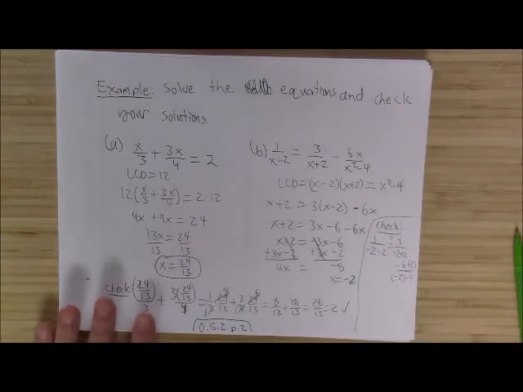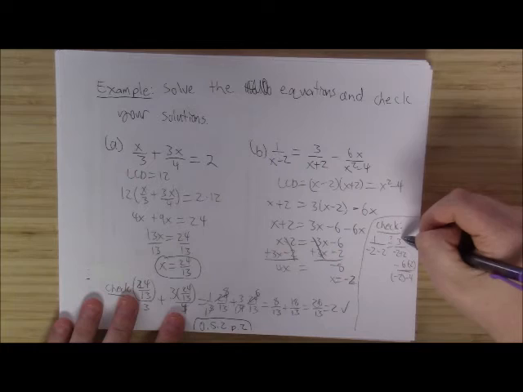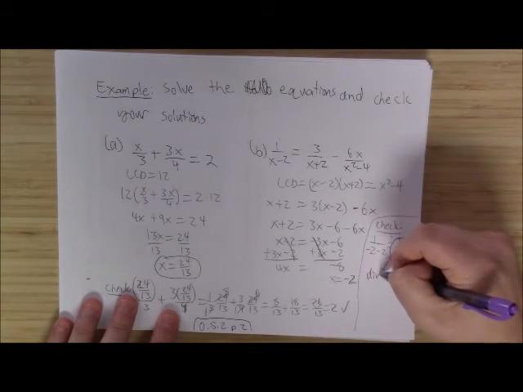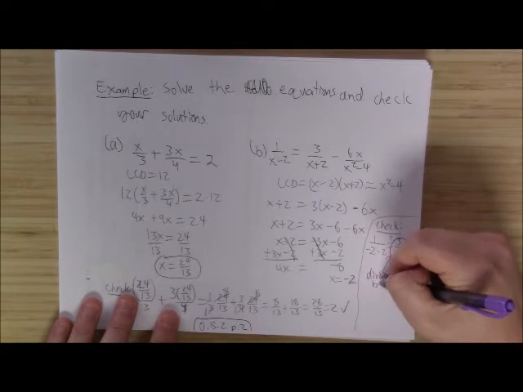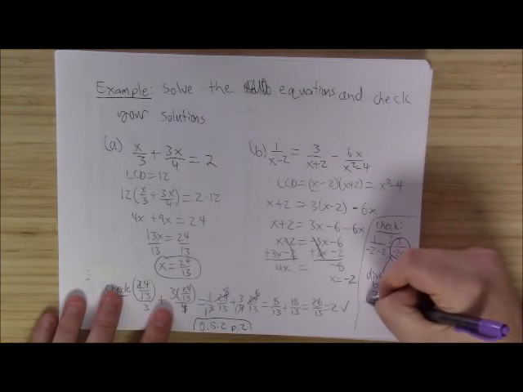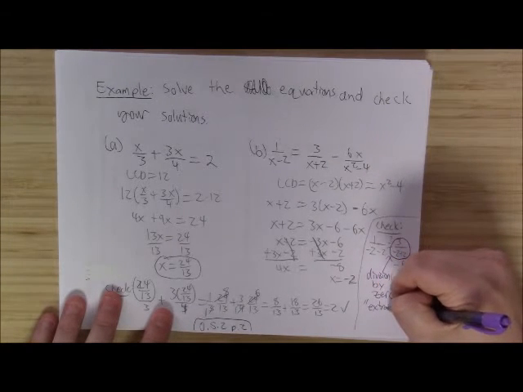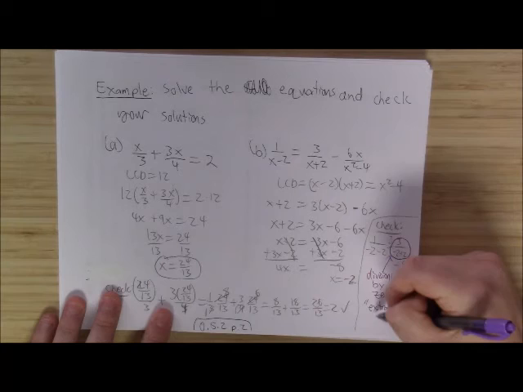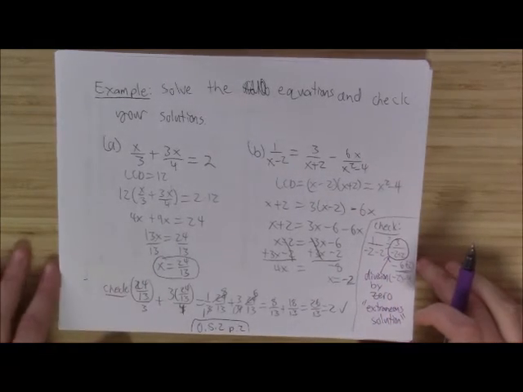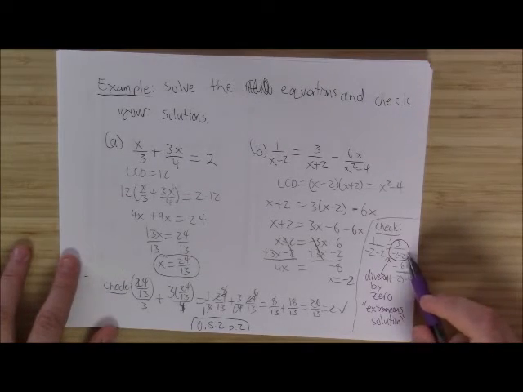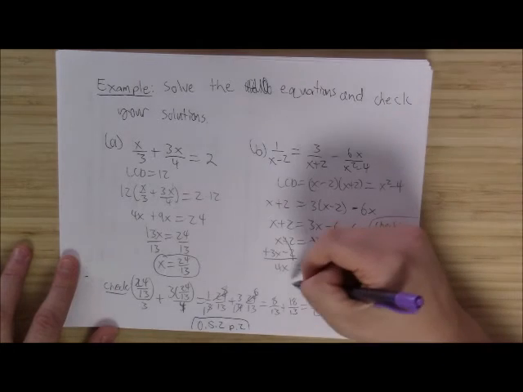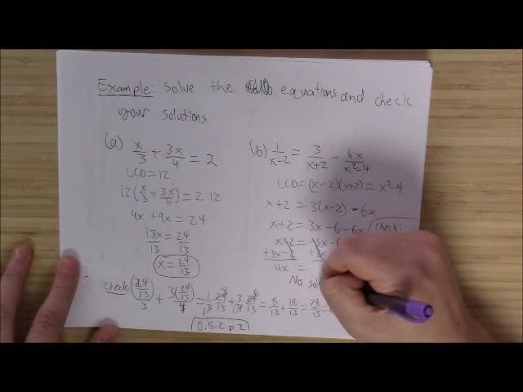However, what we're going to notice here, and I'll circle this in purple to make it really clear, this is a division by 0. This creates something called an extraneous solution, which is a solution that doesn't actually solve. It's some extra solution which doesn't actually solve the equation. Well, since that was our only solution, we claim that this has no solution.